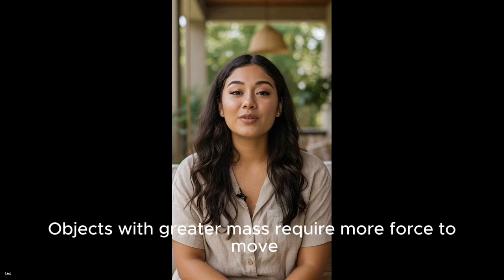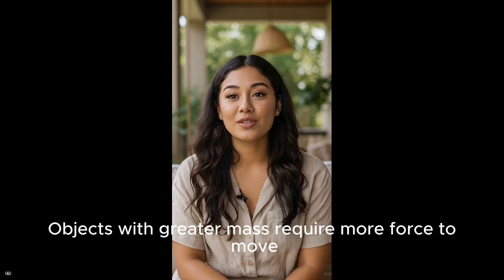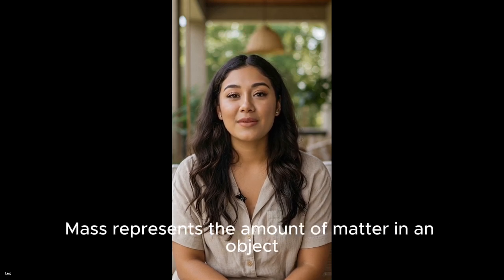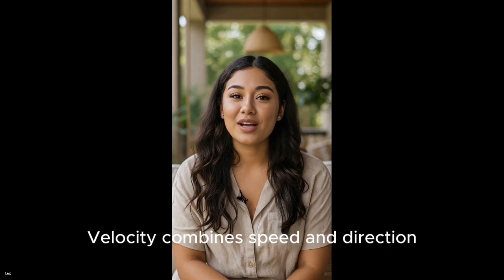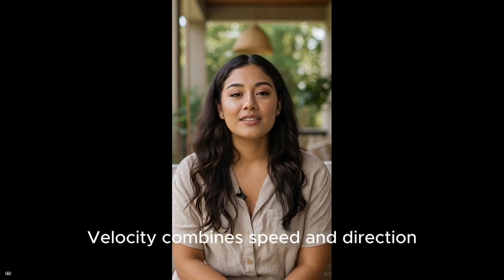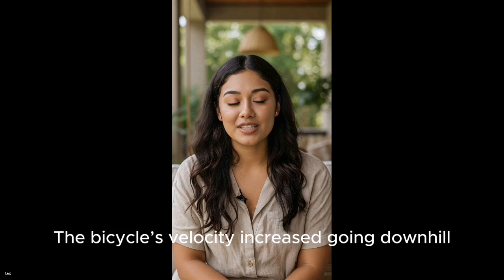156 mass. Objects with greater mass require more force to move. Mass represents the amount of matter in an object. 157 velocity. Velocity combines speed and direction. The bicycle's velocity increased going downhill.